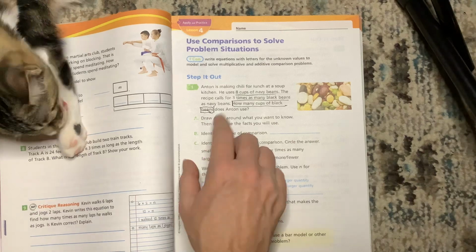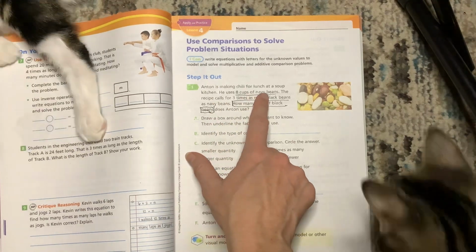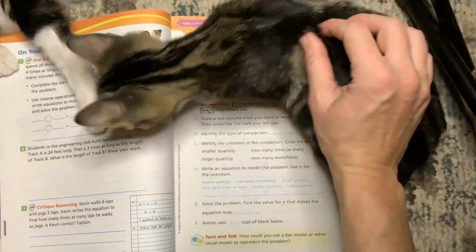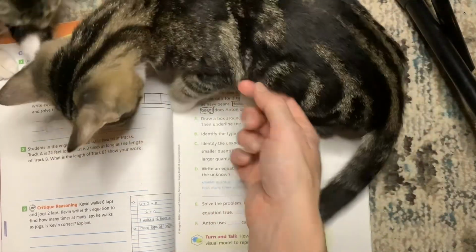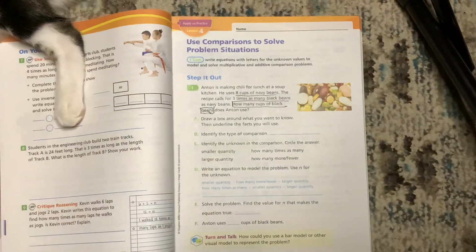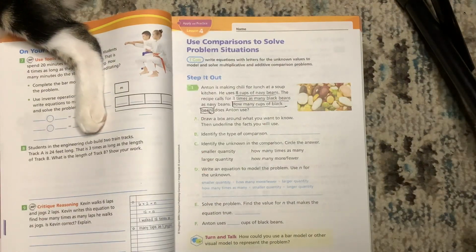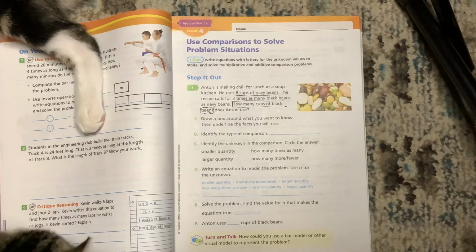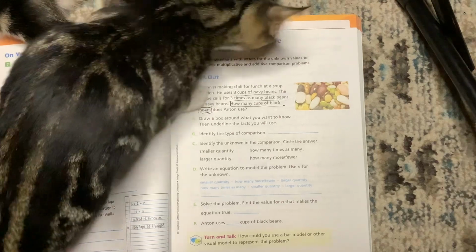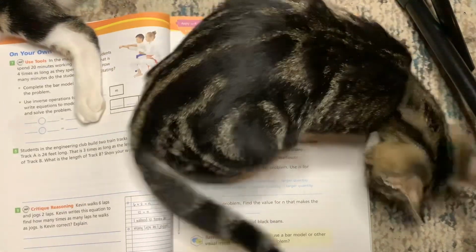Number 1 says, Anton is making chili for lunch at a soup kitchen. He uses 8 cups of navy beans, and the recipe calls for 3 times as many black beans as navy beans. How many cups of black beans does Anton use?